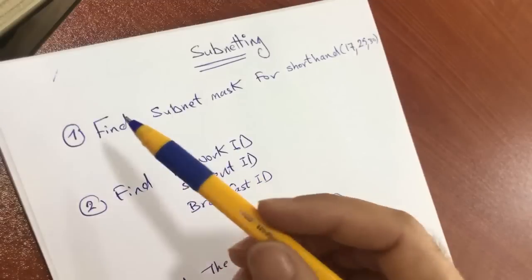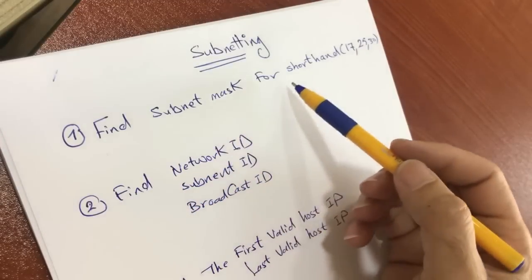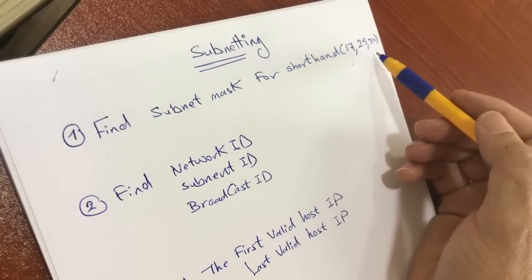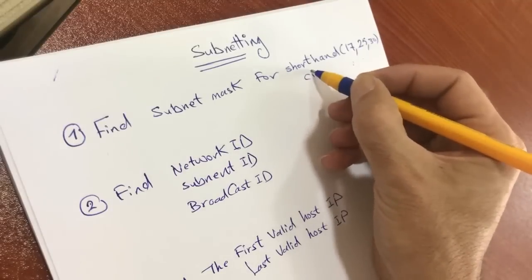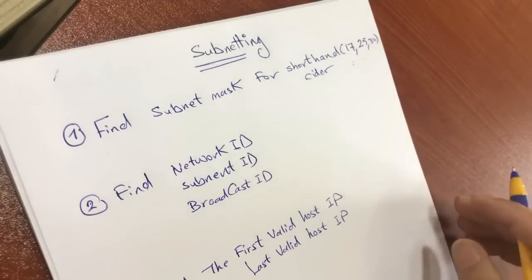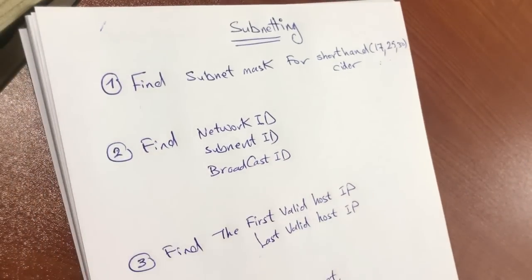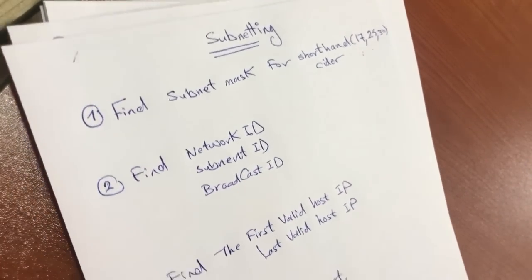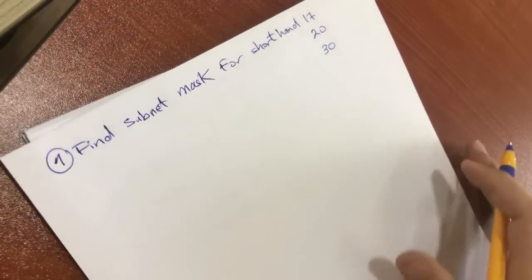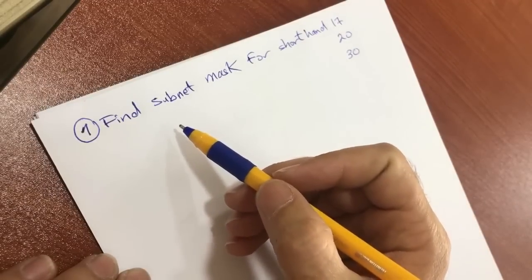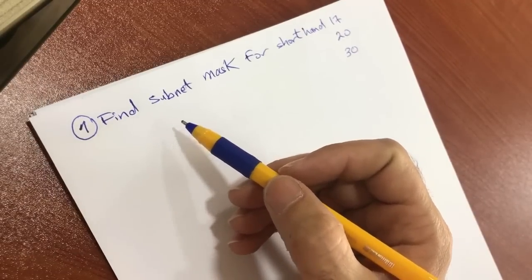The first one is find the subnet mask for shorthand, like /17 or /30, sometimes called CIDR. So let's get started. If you have this question, this is the easiest question about subnetting.